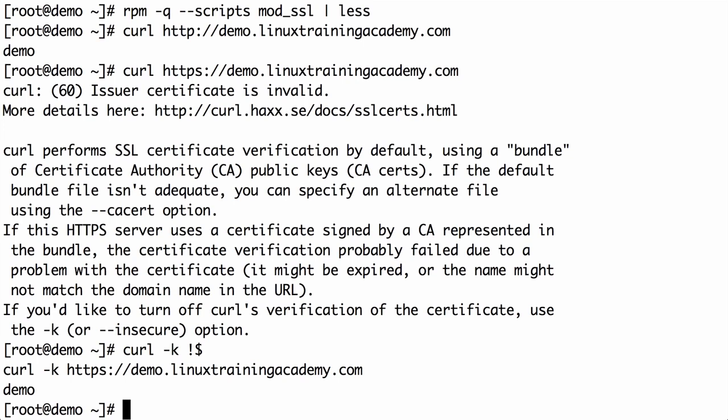So exclamation mark dollar sign is the last thing on the previous command line. Before it actually executed the command, it showed what it was executing. So it showed the exclamation mark dollar sign expanded to https://demo.linuxtrainingacademy.com.